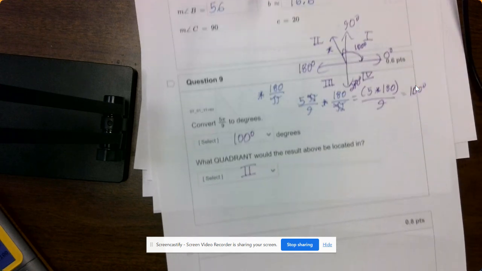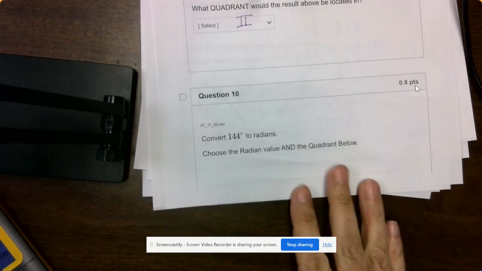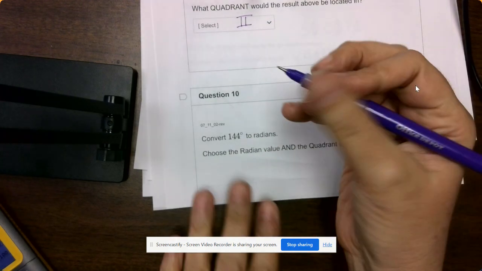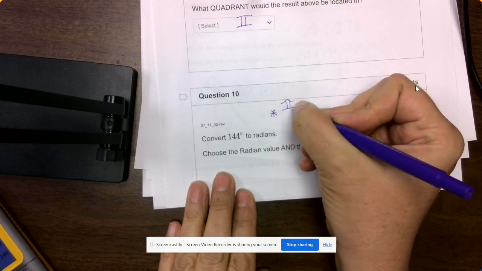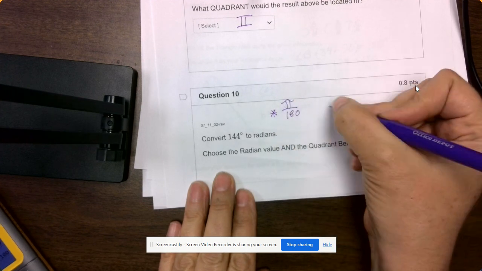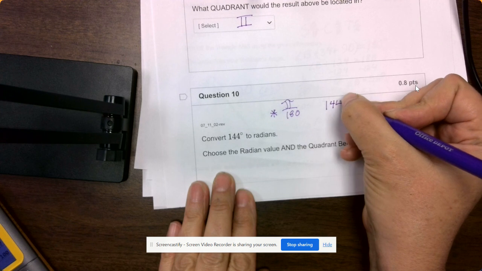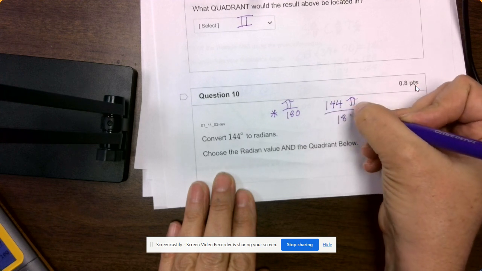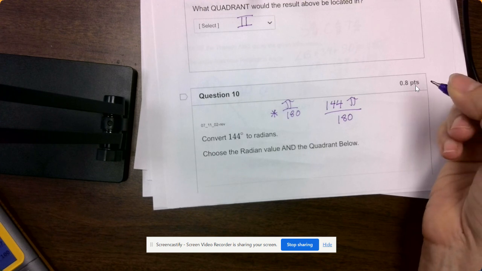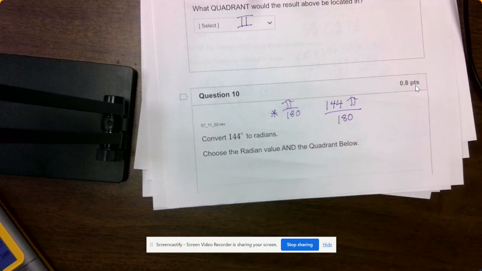Okay, now they want us to convert 144 degrees to radians. So remember, that means that we're going to multiply by pi over 180. So 144 over 180 times pi. Okay, they're both even, so I can definitely divide by 2. 144, I get 72, so I might be able to divide it by 4.